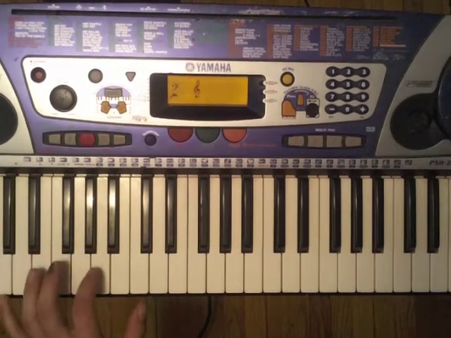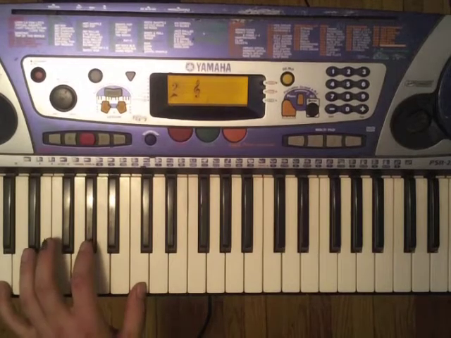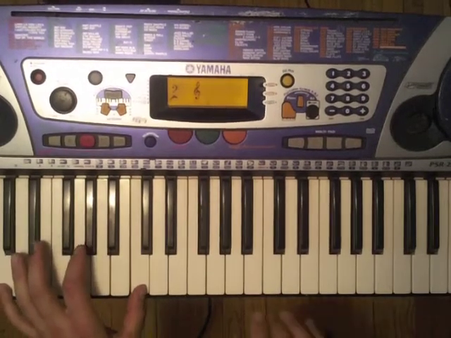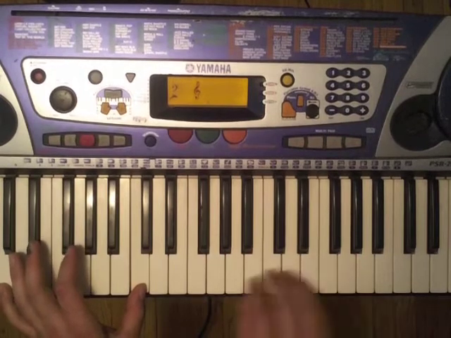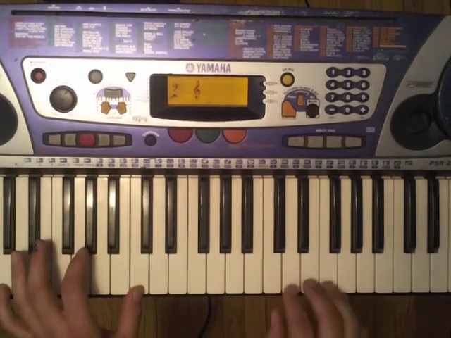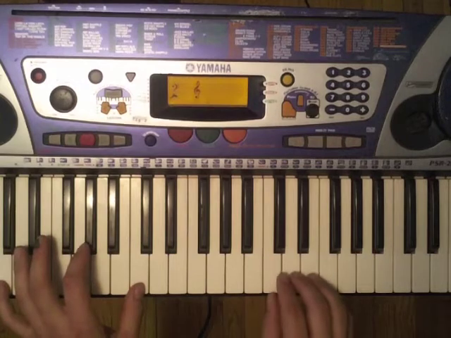And to give you a little better example of what that sounds like, I'll play the C with my left hand, and then I'm just going to play around with my right hand on the notes of the C major scale. And this is the sound of the Ionian mode.